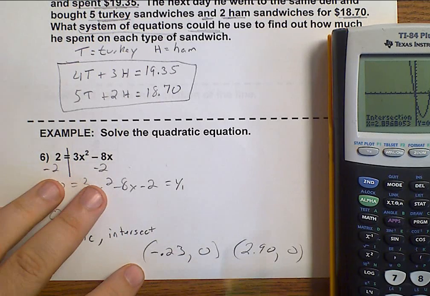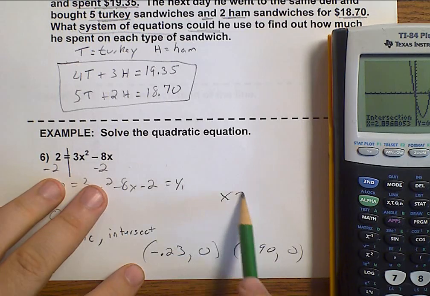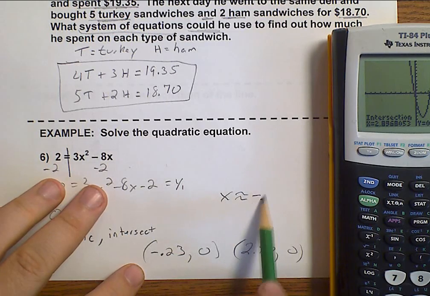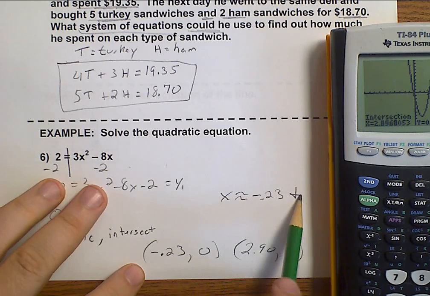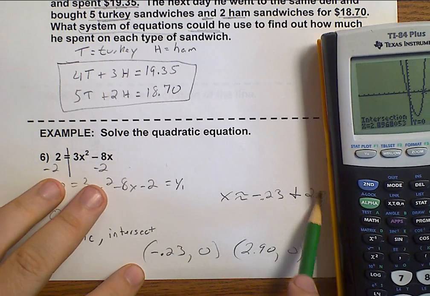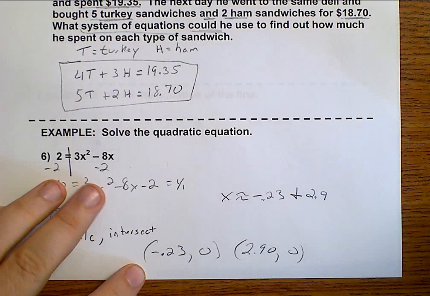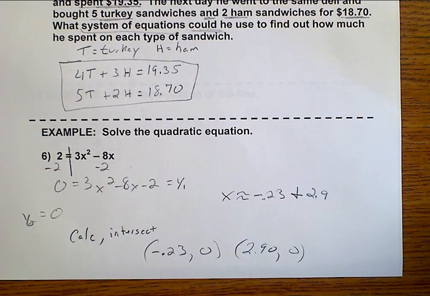So our solutions for x are about negative 0.23 and 2.9. We did not get exact answers for this. Let's go ahead and take a look at our next example.